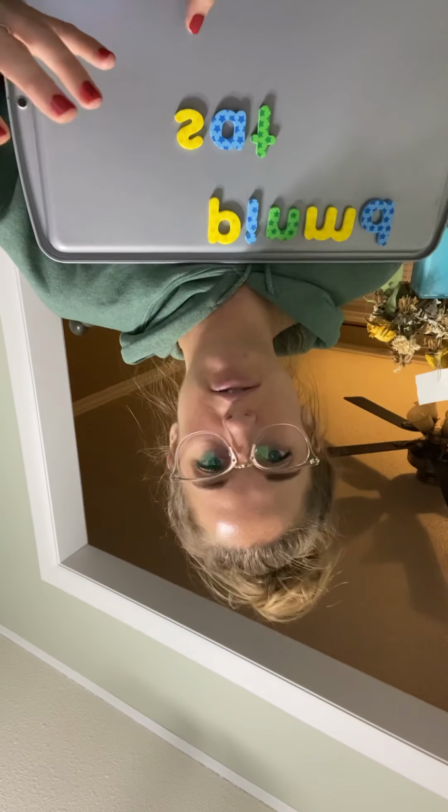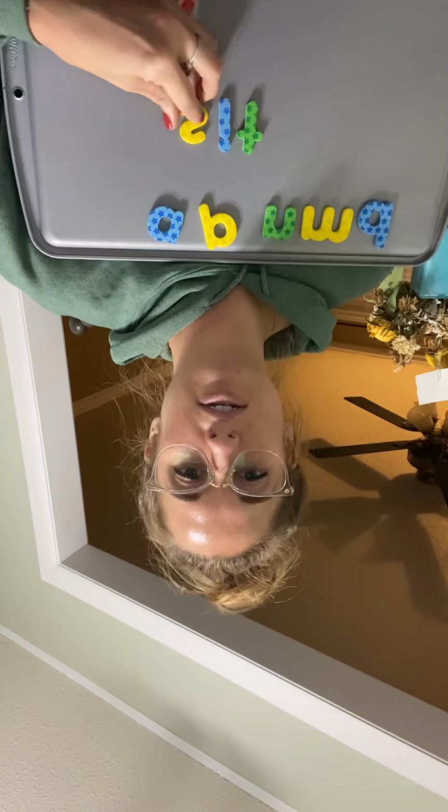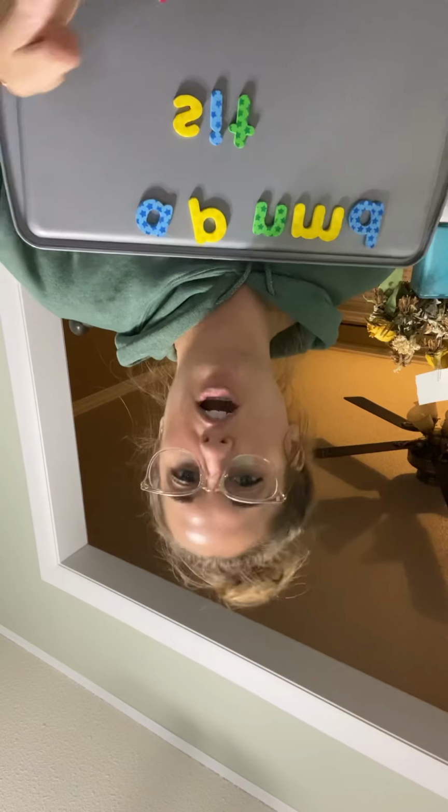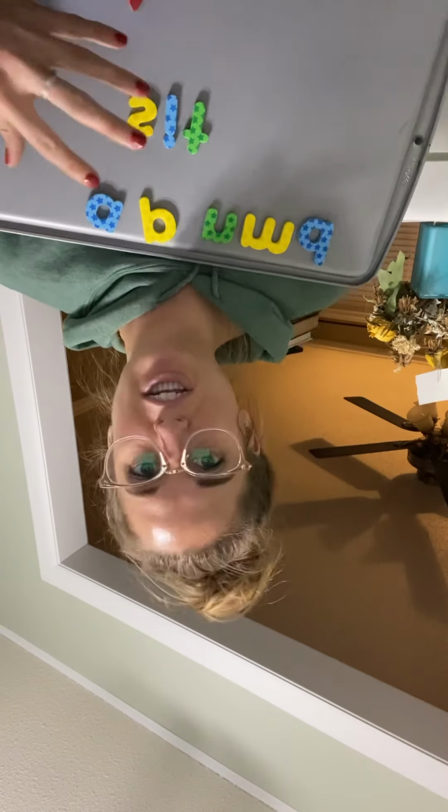What does sat mean? And sat's probably not the best example considering we'd probably have to talk about tenses and stuff, but we could also use sit. What does sit mean? To sit. And then we'll talk about the meaning so that we're pulling in decoding, but we're also pulling in some comprehension. So that's a good way to do it.